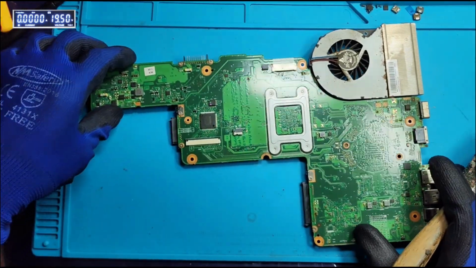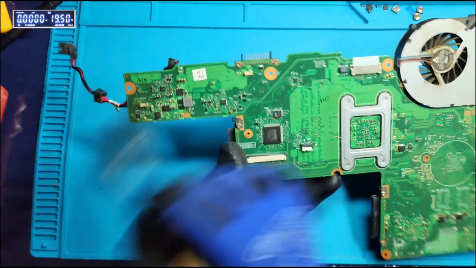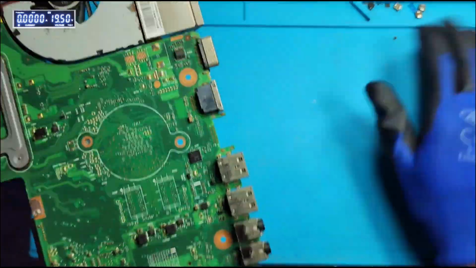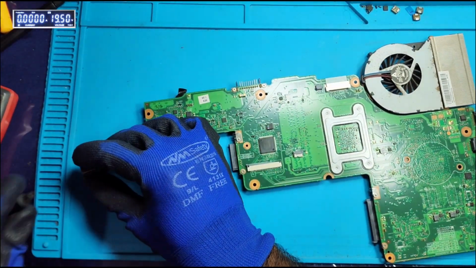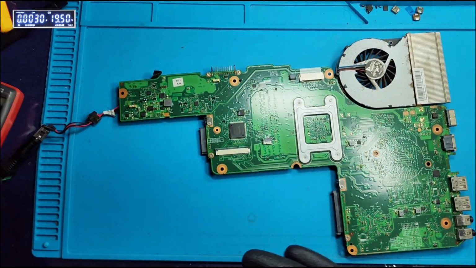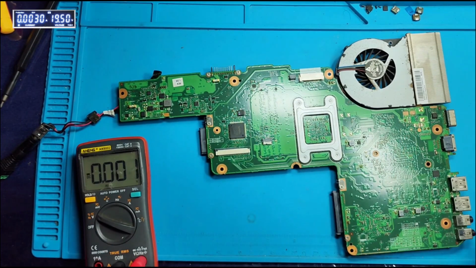Okay, now the board is out, and you can see on this side also we have some dust here, so I can just clean it off. Now let me connect the adapter again. So I guess this should be the first MOSFET.